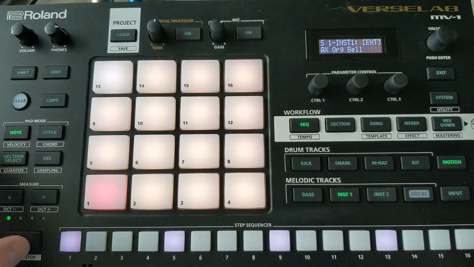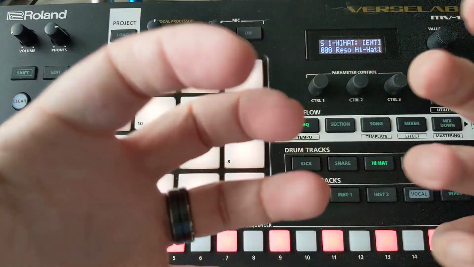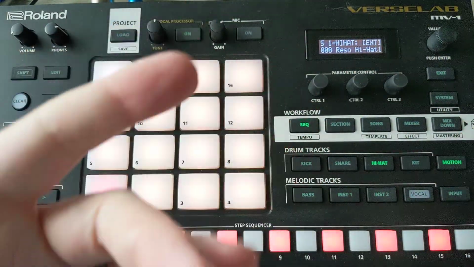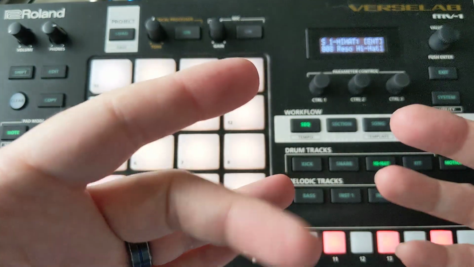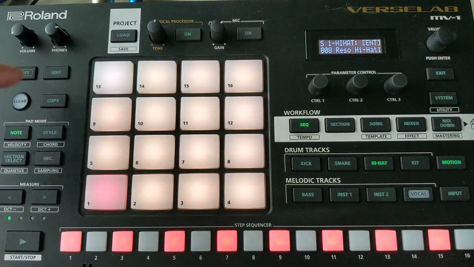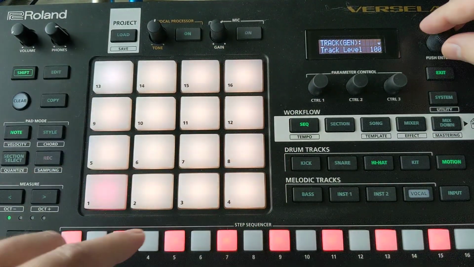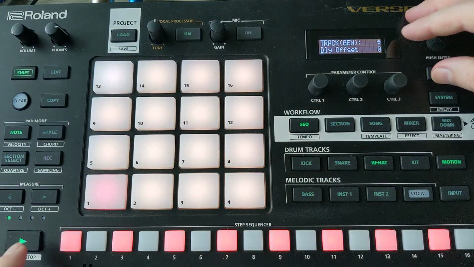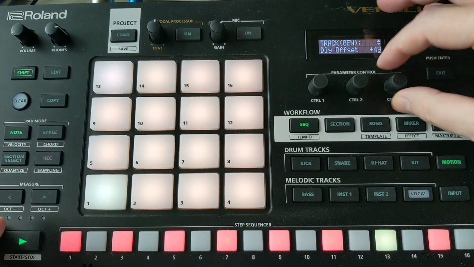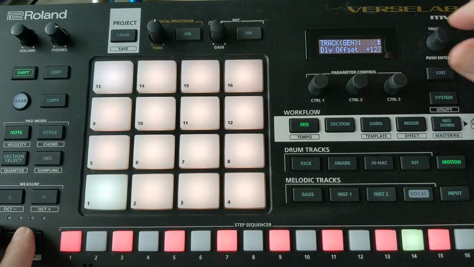Okay, that's all we have is the hi-hat. Let's do something to make it distinctive, something that gives it some flavor. We're going to add some of the master effect, the delay master effect. To do that, we hold down shift and push hi-hat, and then go down to delay offset. Now listen. Right, we turn that on.